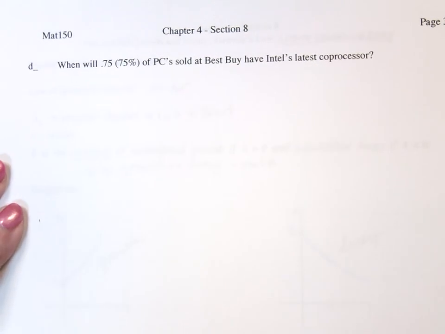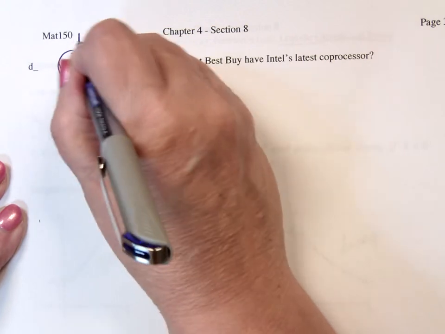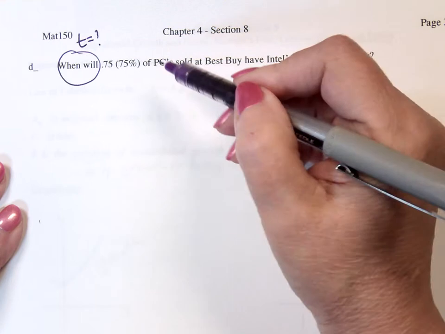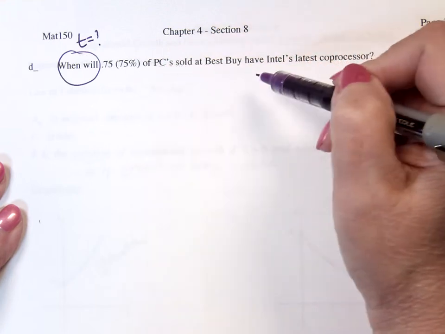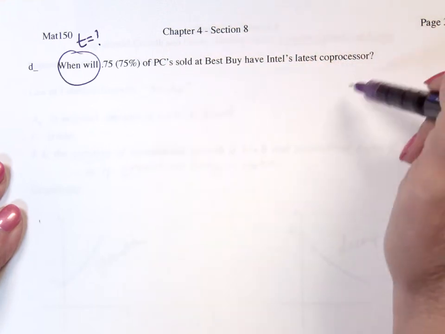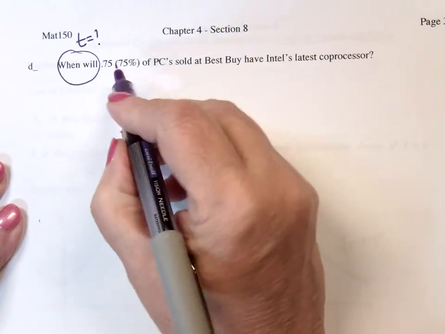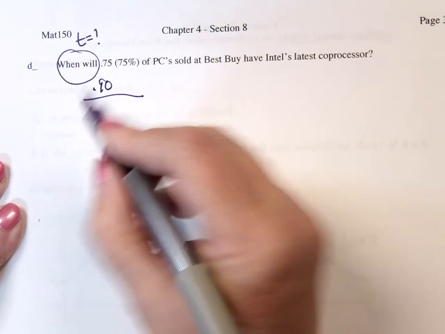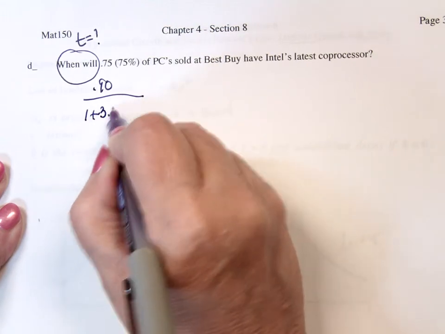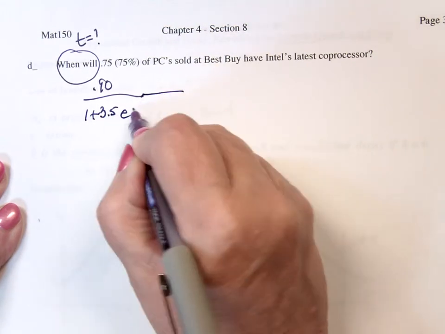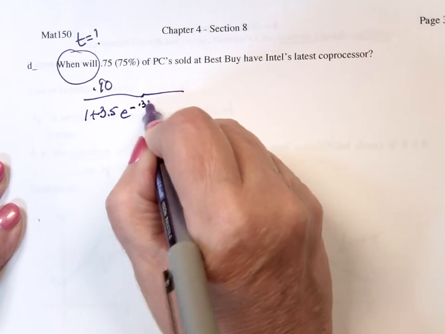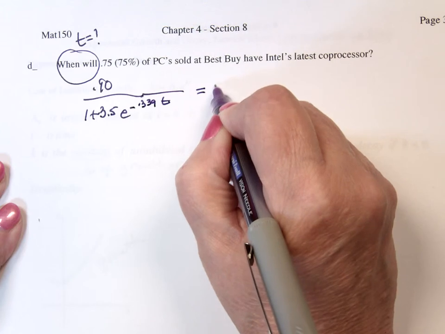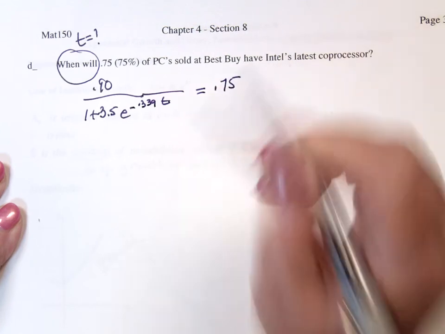And it says, when, now we want time, will 0.75 or 75% of the PCs sold at Best Buy have Intel's latest coprocessor? That means that 0.90 over 1 plus 3.5e to the negative 0.339t equals 0.75.